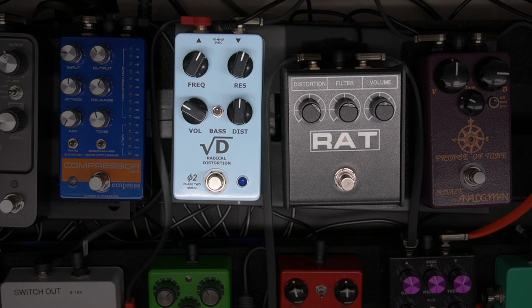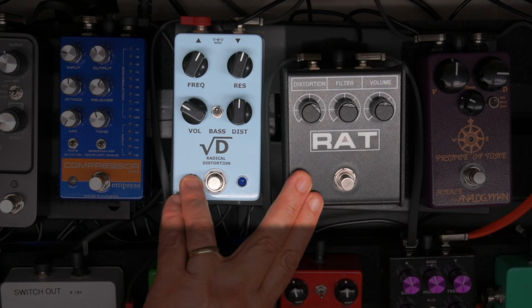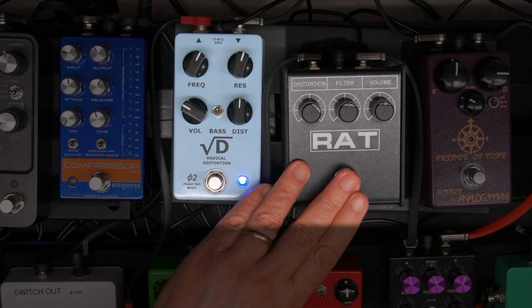Now, I will be using a side-by-side comparison of the Radical Distortion and a Proco Rat. To perform this comparison, I'm going to play chords since they accentuate the differences more clearly than single notes. There's a reason why chords bring out this behavior more, and I plan to cover that in future videos. But for now, just listen.